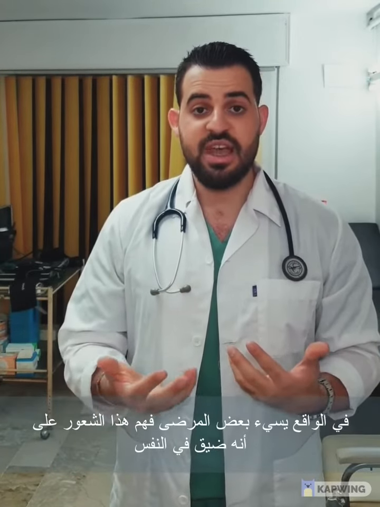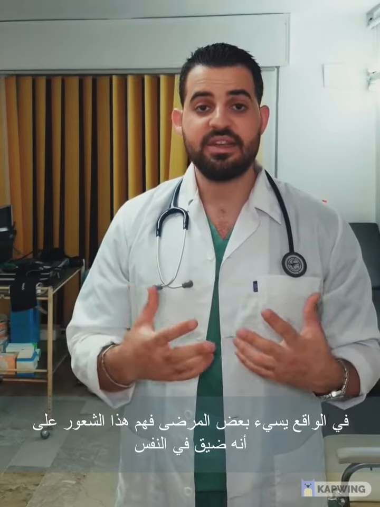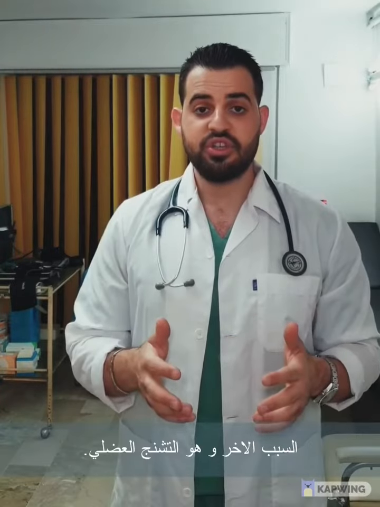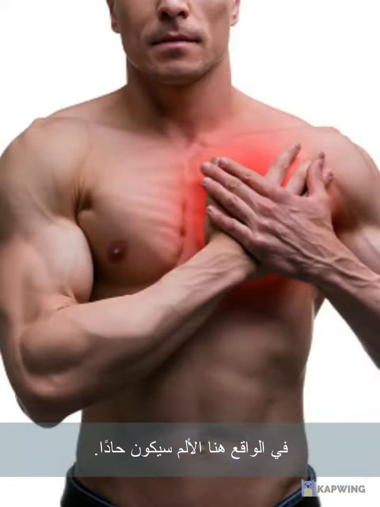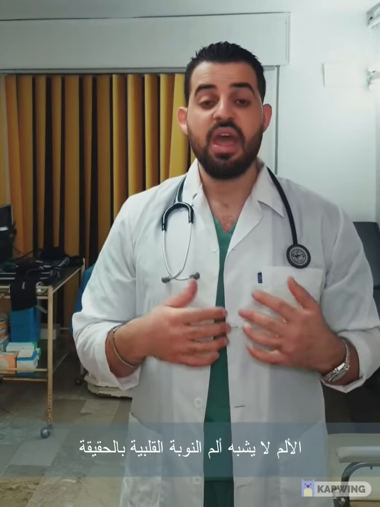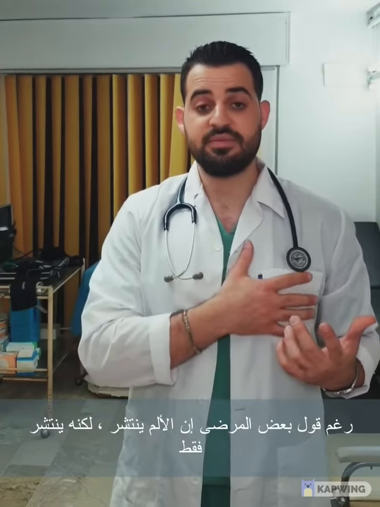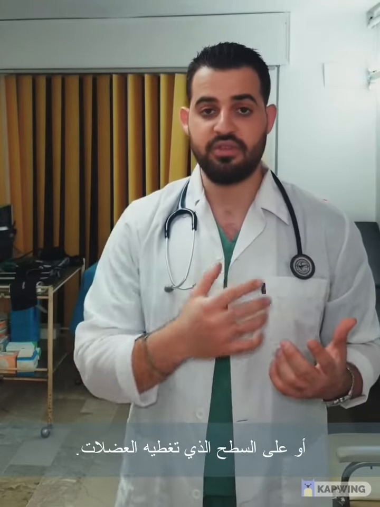Some patients actually misunderstand this feeling as shortness of breath, but this is wrong. Costochondritis is not accompanied by shortness of breath. Another cause is muscle spasm actually. The pain would be acute. It would be on the left side of the chest or on the right side of the chest. The pain doesn't really look like the heart attack pain, even though some patients say that it's spreading, but it's just spreading depending on the area or the surface that the muscles cover.